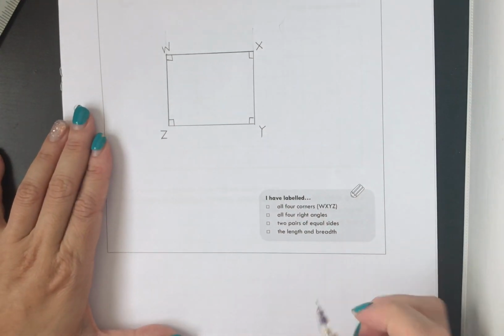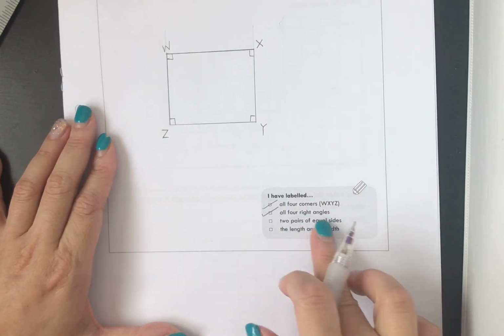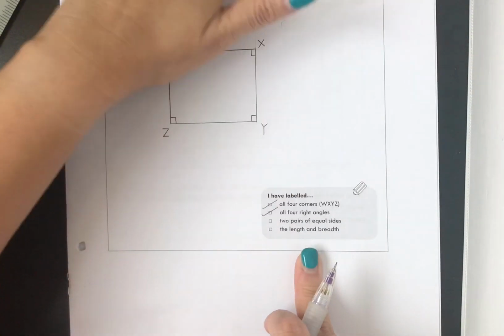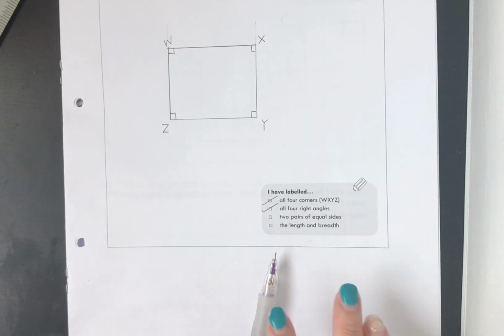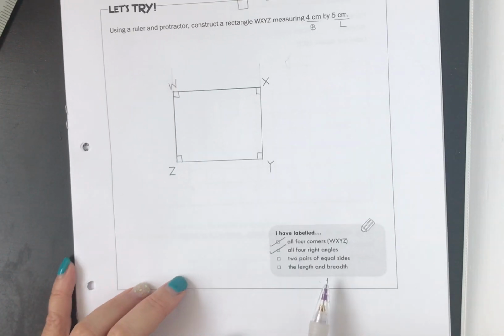If you need to utilize this, you can do a check once you're done. But of course, this is not going to happen in all your handouts. You'll need to check this yourself. So please make sure that you have checked points, angles, equal sides, and length and breadth on your own, okay? So I don't need you to copy because it's right here. 2 pairs of equal sides.